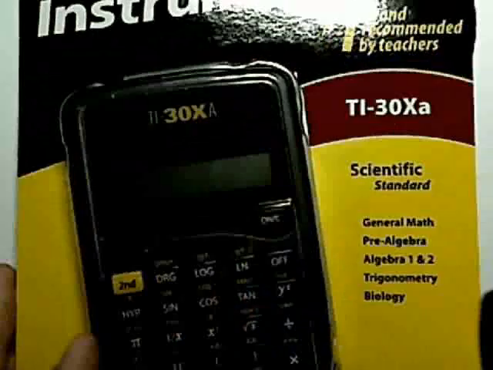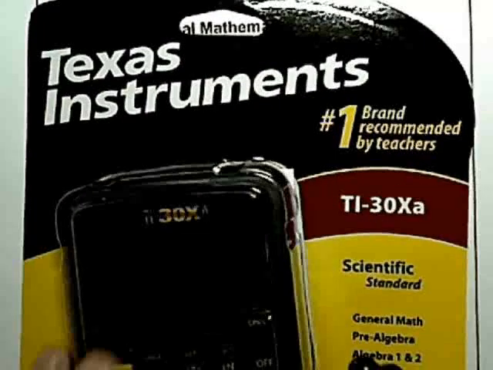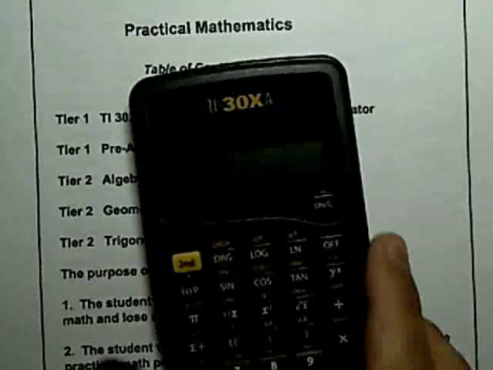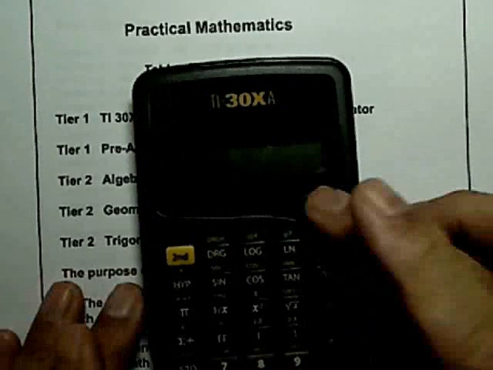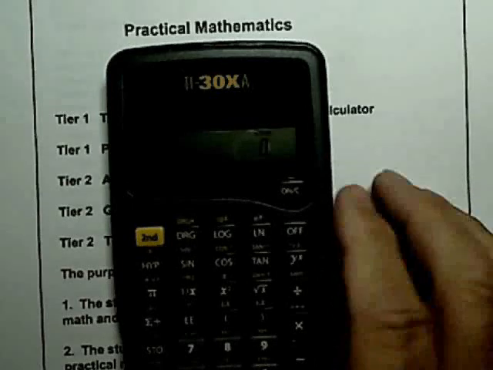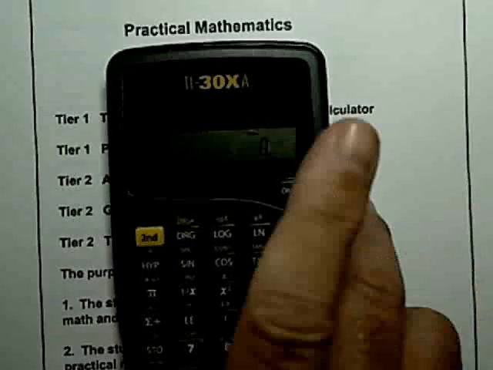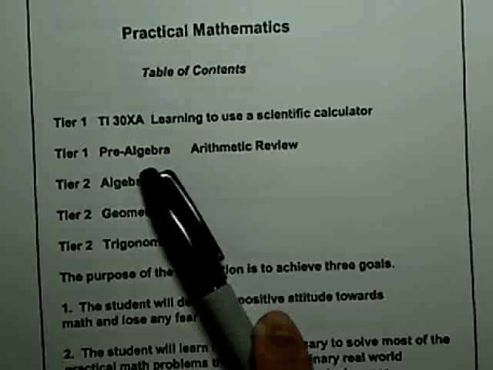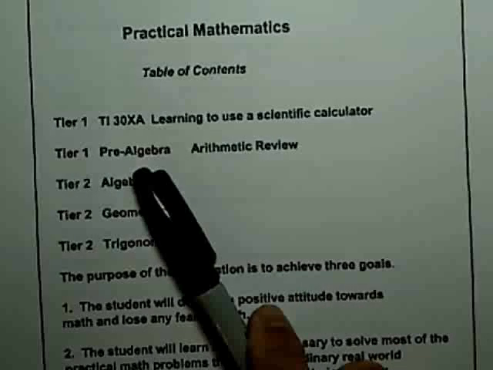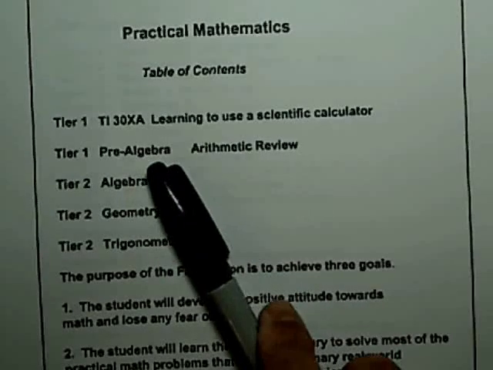We use the TI 30XA calculator, which is about a $10 calculator, and it's a very, very good one. I checked out lots of different calculators and decided this was the best for our purposes. And in fact, it's the one I use all the time if I'm out in the real world doing practical math. Okay, so the first thing is we have a series of lessons on that. Then we do some pre-algebra, which is like arithmetic review. This is considered post-elementary, but we want to make sure everybody is up to speed before we dive into the high school level math, which is the algebra, geometry, and trig.